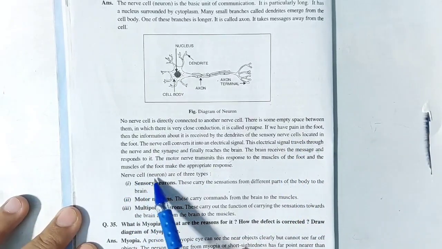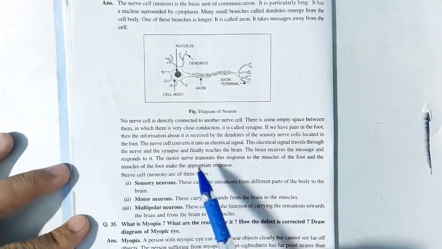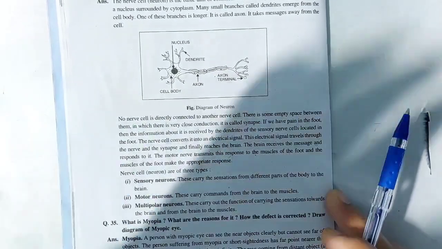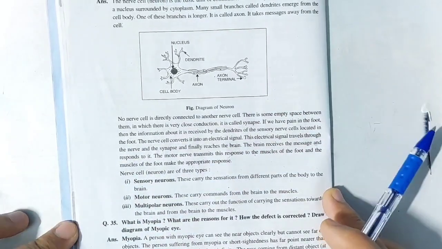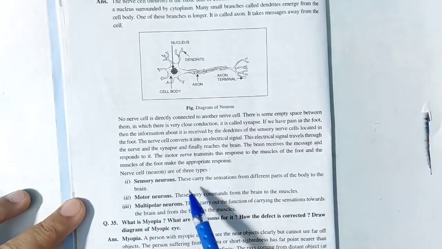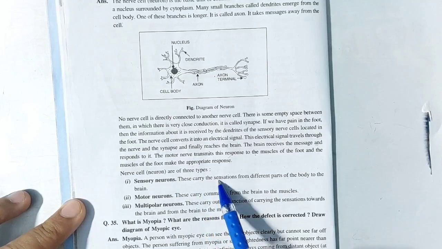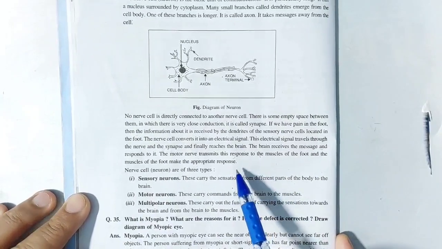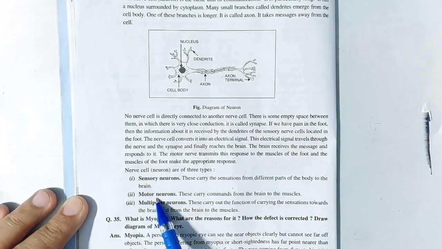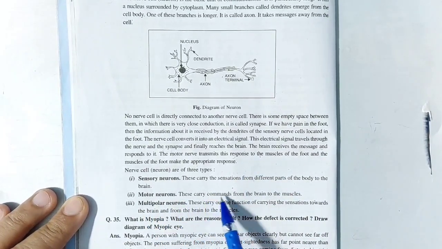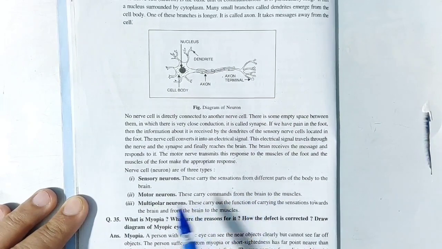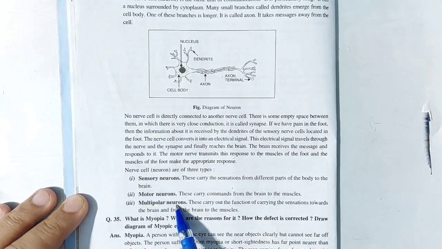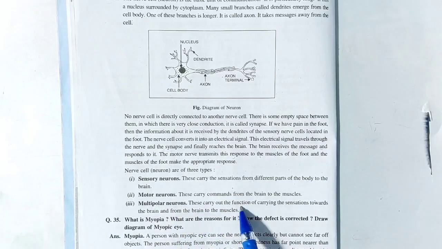Nerve cells or neurons are of three types. Now we are going to discuss types of neurons. Sensory neurons carry the sensation from different parts of the body to the brain. Next are motor neurons. These carry commands from the brain to the muscle. Third are multipolar neurons. These carry out the function of carrying the sensation towards the brain and from the brain to the muscles.